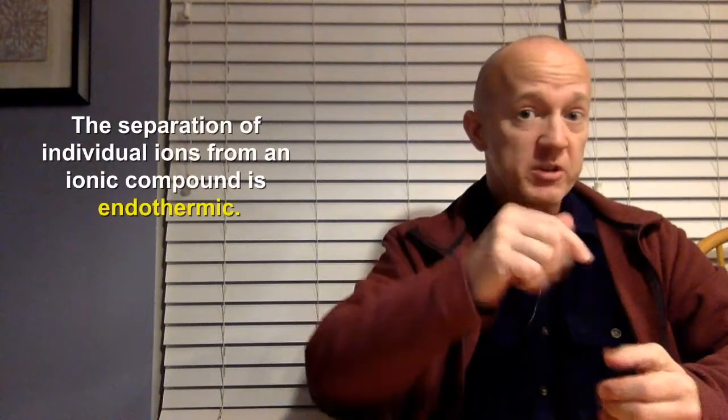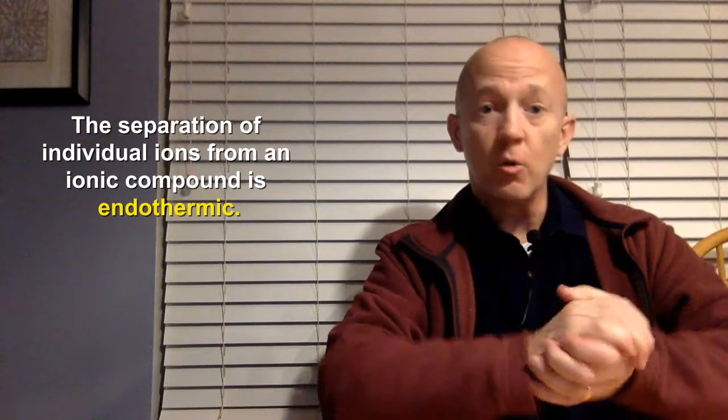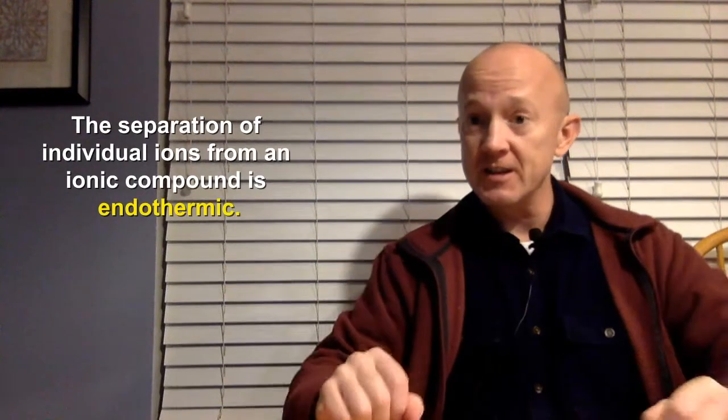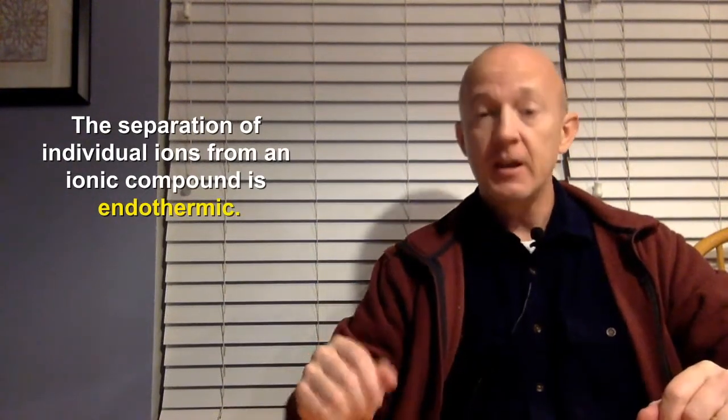That attraction between the positive ion and negative ion is a more stable situation than when they're apart from one another. To pull those ions apart requires energy being placed into the system. You have to introduce energy to make that happen. So, the pulling apart of ions is an endothermic situation. Energy has to be absorbed in order for that to happen.